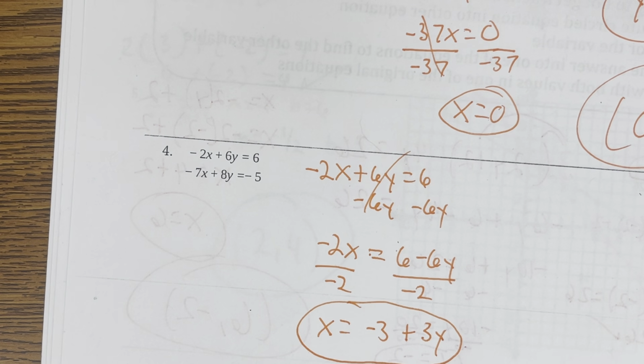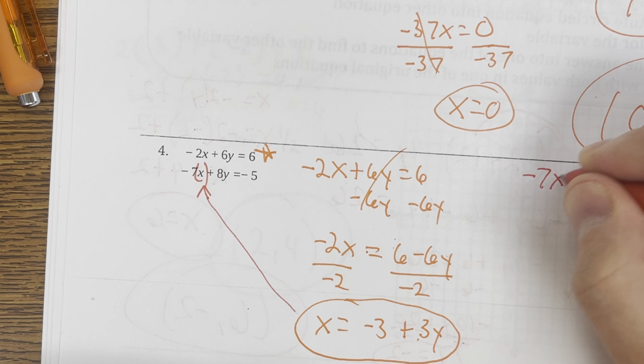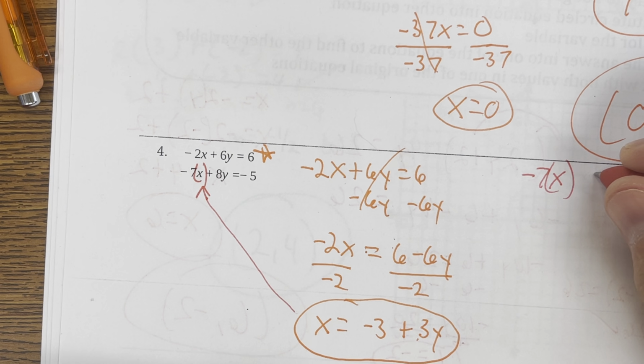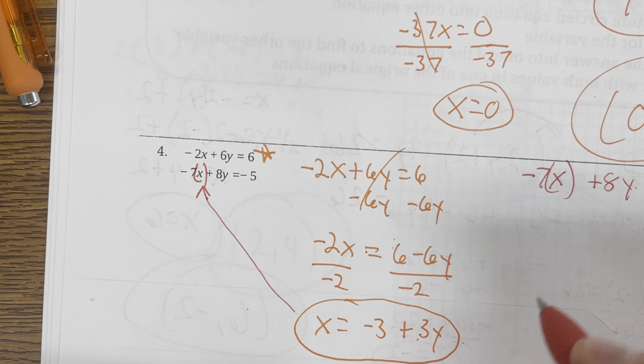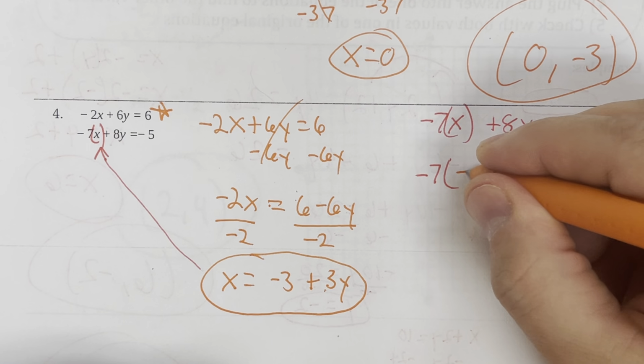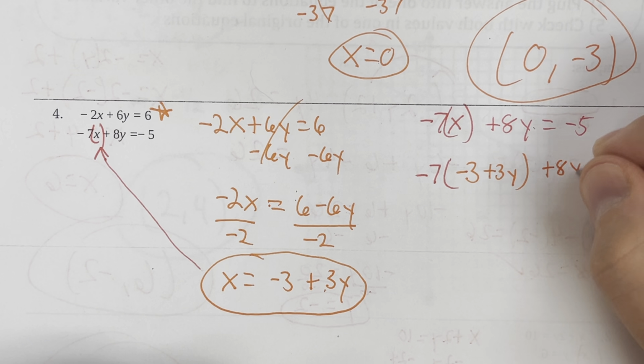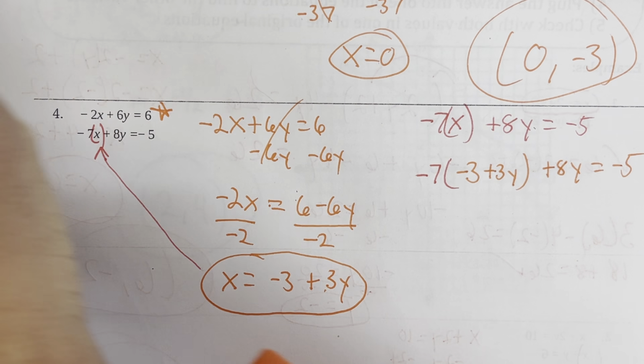Now, a couple key things. Which equation did we use? We used the top one. So I can't substitute it into the top one. I need to substitute it into the bottom one. Okay, so I'll rewrite it. Negative 7x, there's my parentheses, plus 8y equals negative 5. We're going to plug in what x is. Negative 7, parentheses, x is negative 3 plus 3y, close it, plus 8y equals negative 5. So we substituted it in.